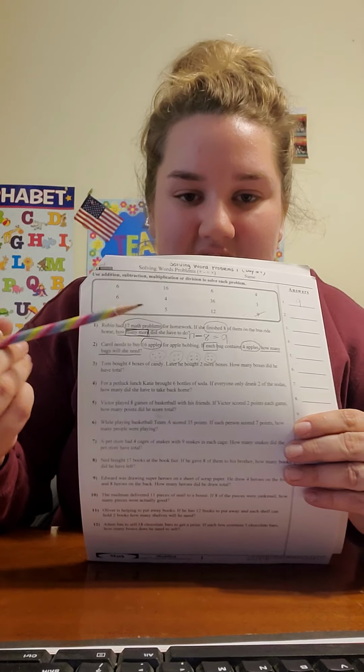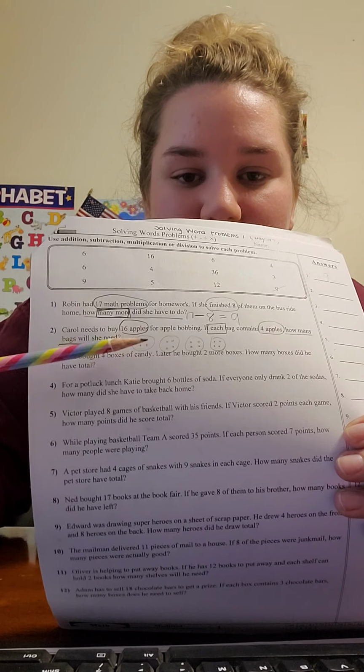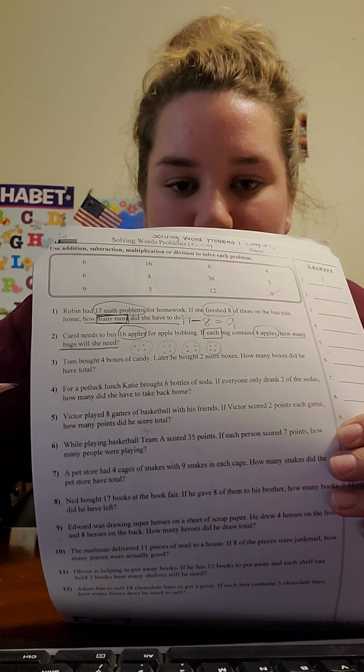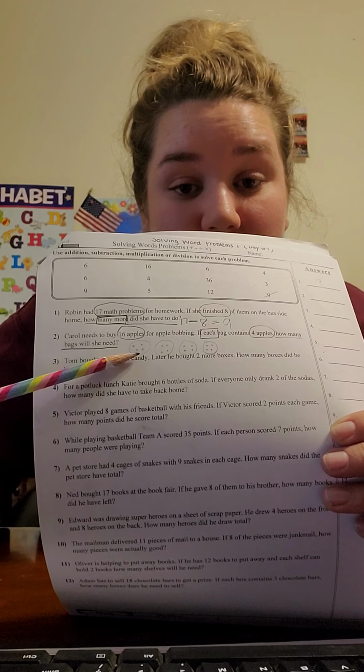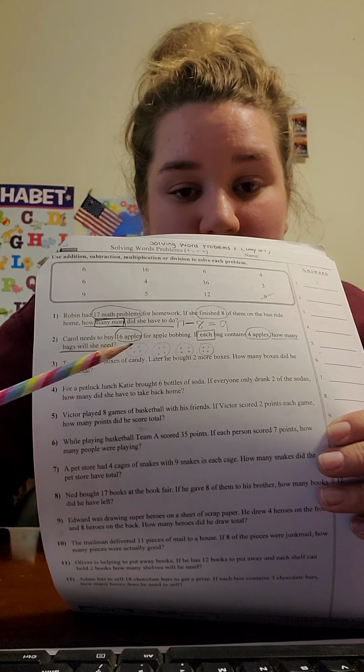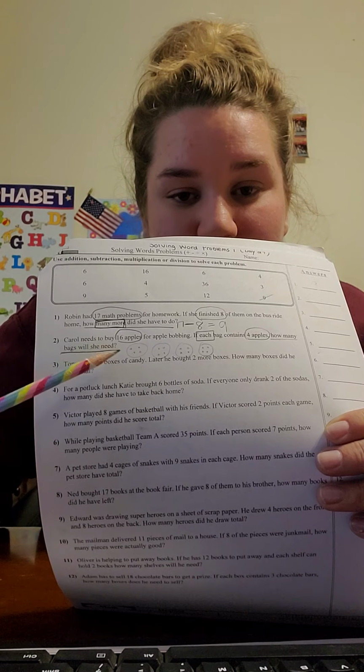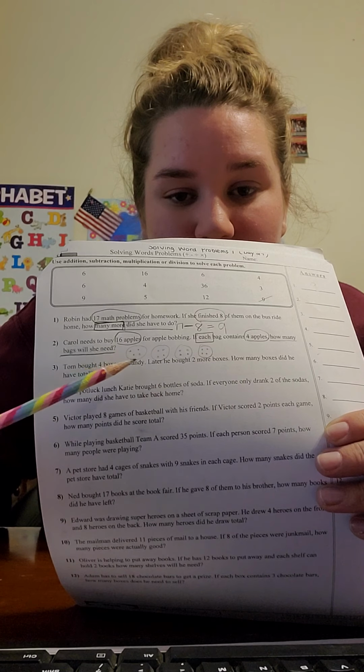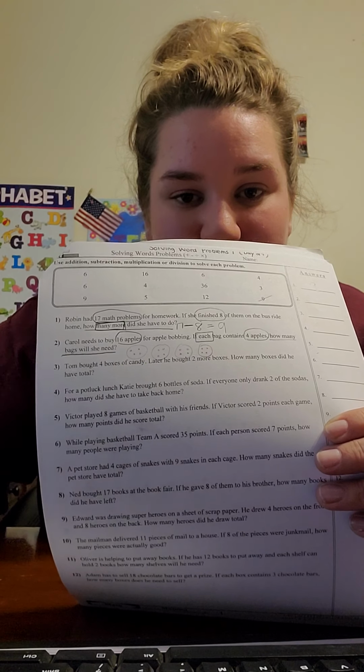Okay, so I drew 4 circles, and inside of those 4 circles, I did 4 little dots to represent my apples. So right now, I have 4 bags with 4 apples each, okay, and I can add those up. 4, 8, 12, 16. So if I know my multiplication facts, 4 times 4 equals 16, or 16 divided by 4 is 4, then I could have answered that problem without drawing the picture.